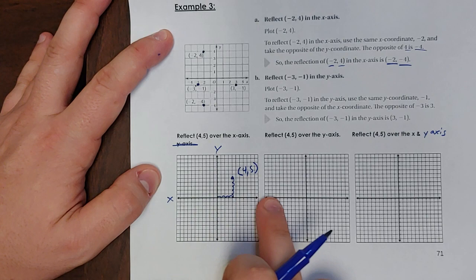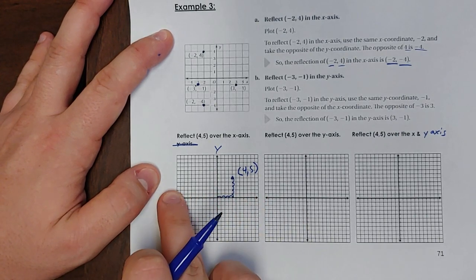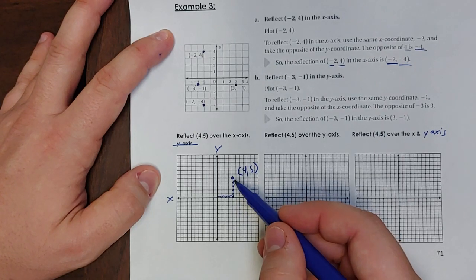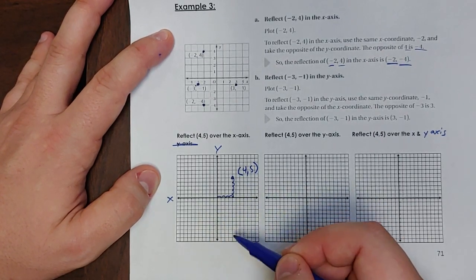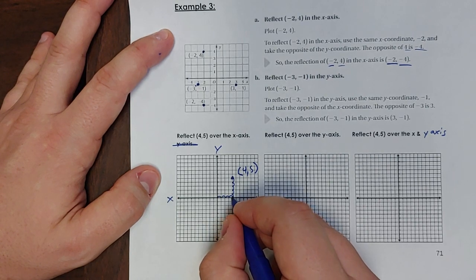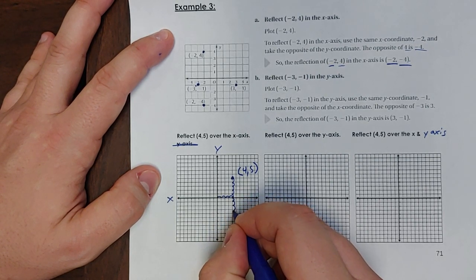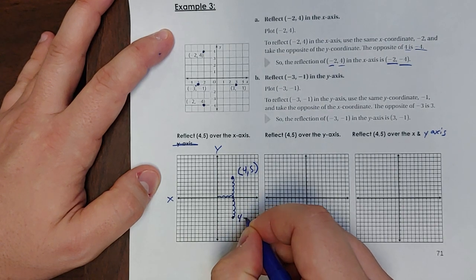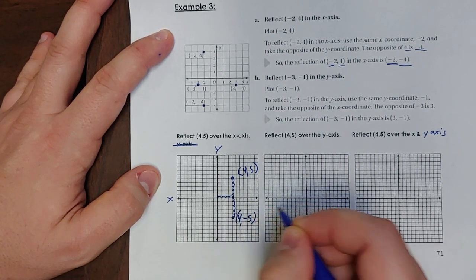Because this line right here is our mirror. And if you're looking in the mirror, it's going to be going up and down. So we still go over 4 and then down 5. 1, 2, 3, 4, 5. So it's 4, -5. Okay?